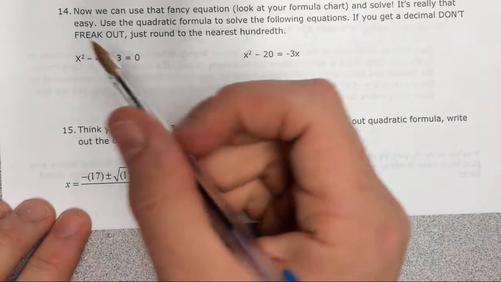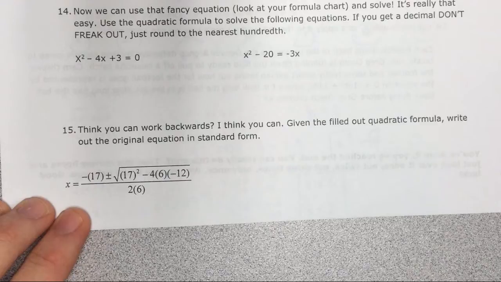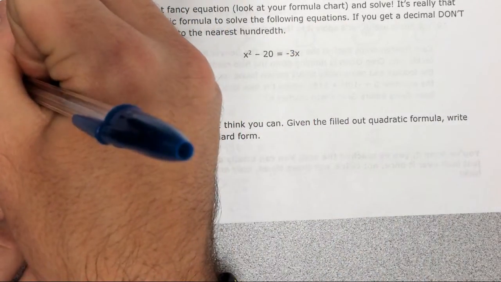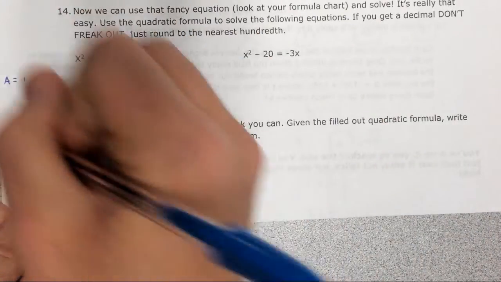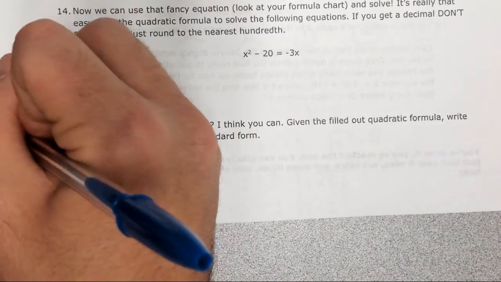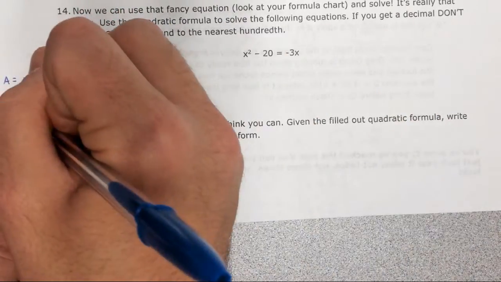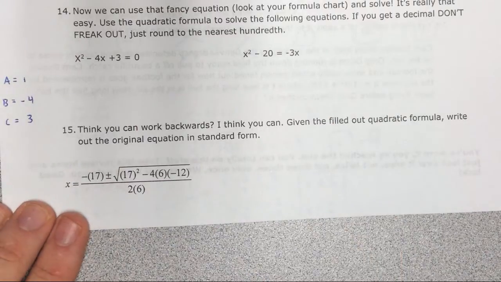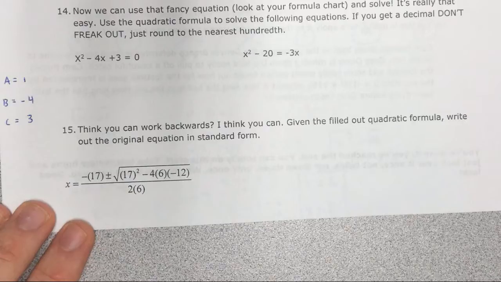Now I actually want to use my quadratic formula. Here comes the fun. Alright, so again, first step, I list my a, my b, my c. My a is 1. My b is negative 4. And my c is 3. Okay, well remember, if you want to find that equation, you can go to your formula chart.